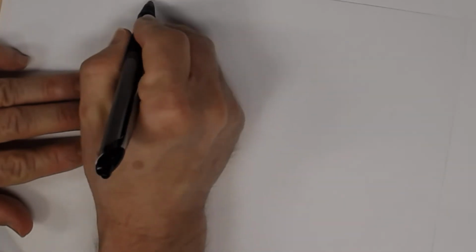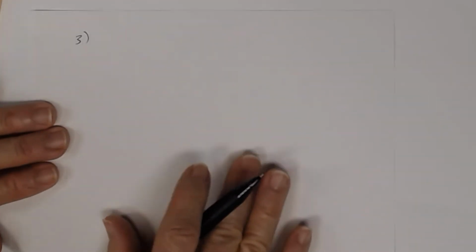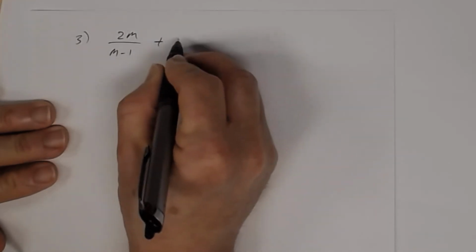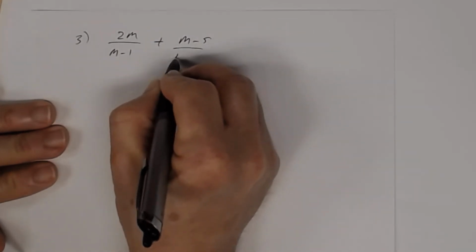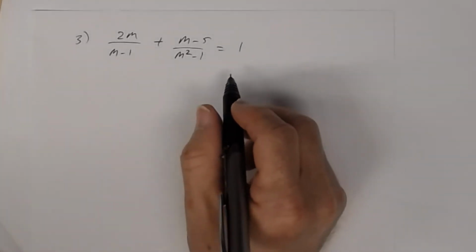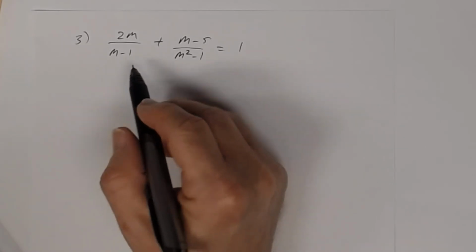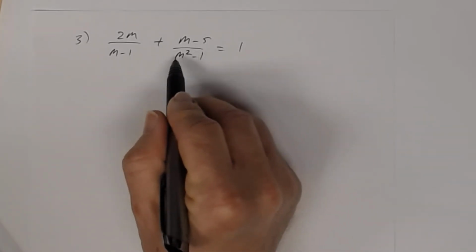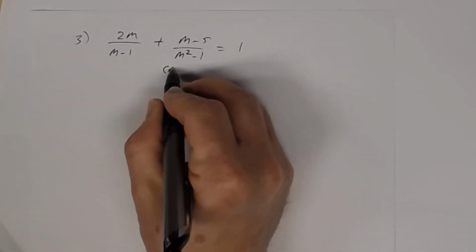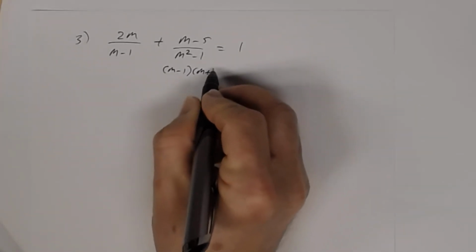All right, and then finally let's look at number 3. So let's suppose in number 3 I had this one. Number 3, we have 2m divided by m minus 1 plus m minus 5 divided by m squared minus 1 equal 1. All right, so I have this rational equation, and first thing I've got to do is factor this denominator, and that's the difference of two squares. So I get m minus 1, m plus 1.